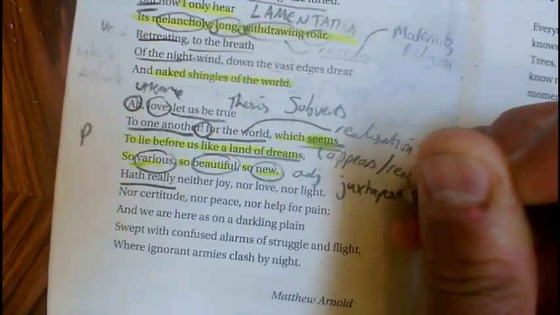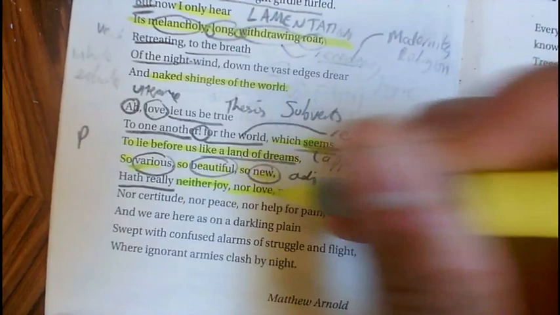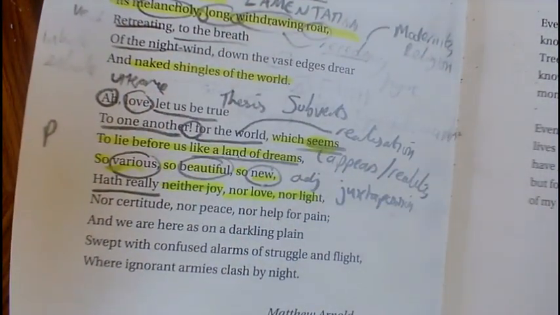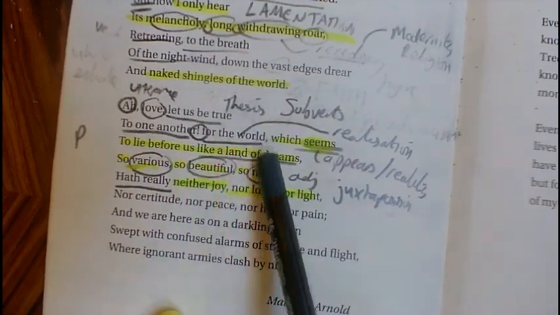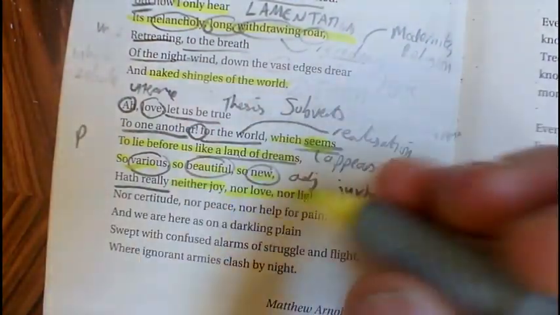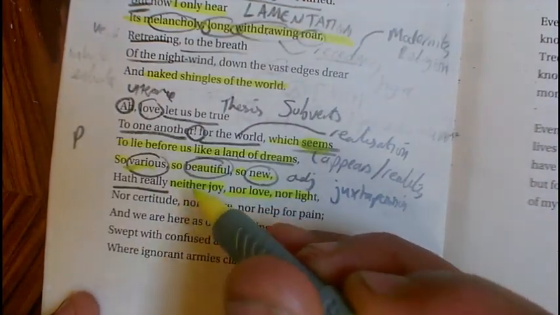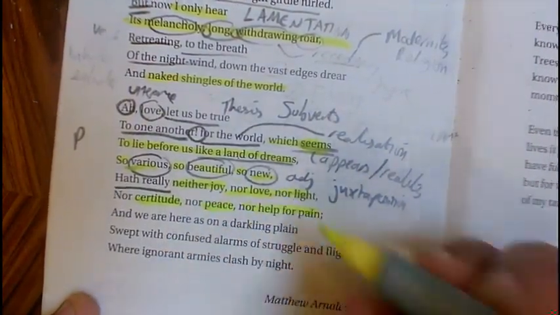He then says, well, it may appear to be like that, but in actuality, there is neither joy, nor love, nor light. And actually, what's interesting is you would think he would have a mirror image. So you think there'd be three. You think it'd be various, joy, beautiful, love, new, light. But he actually goes further, and he lists six. So he doubles the negatives. So there are actually double the number of negative things than there are positive things. So it's neither joy, nor love, nor light, nor certitude, nor peace, nor help for pain.